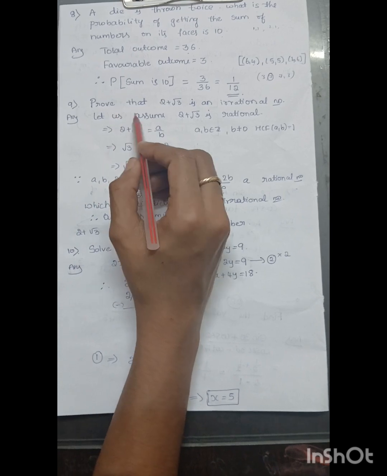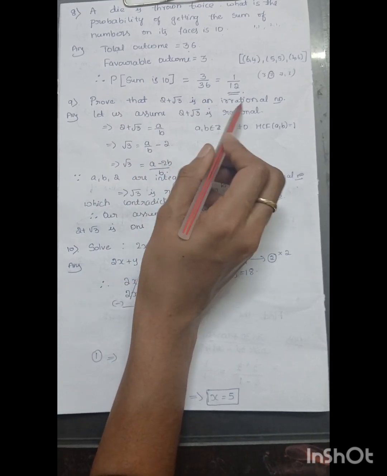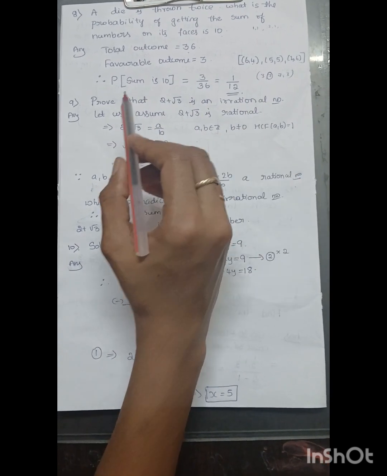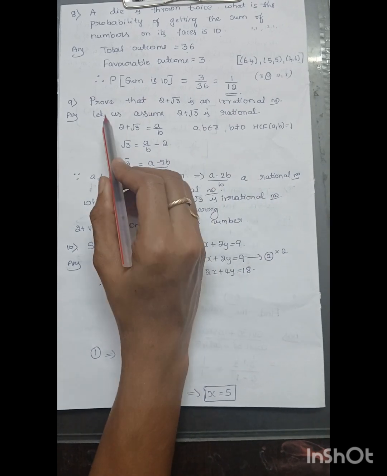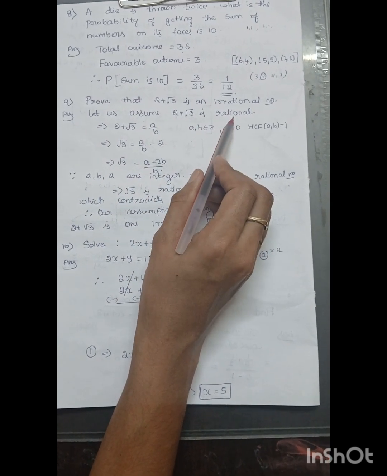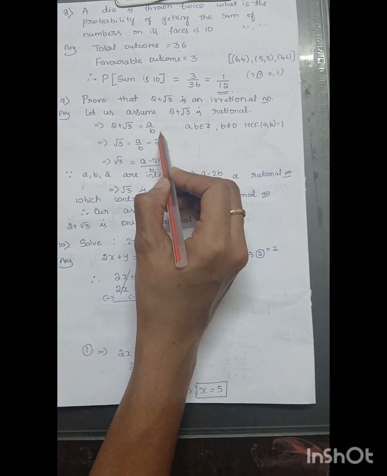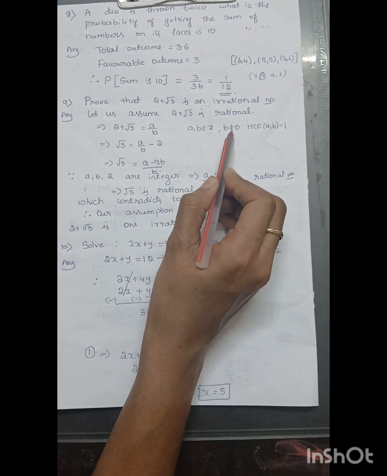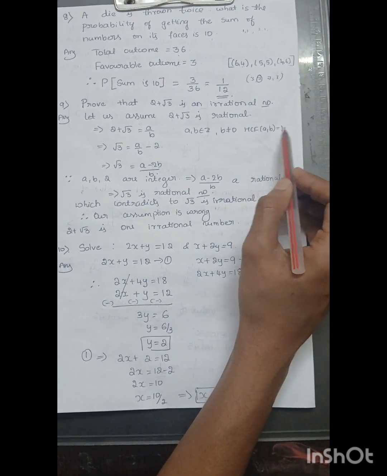Next question, prove that 2 plus root 3 is an irrational number. For this, we have to use the contradiction method. Let us assume that 2 plus root 3 is a rational number. Every rational number can be written in the form of a by b, where a and b are integers, b not equal to 0, and these two are co-prime.